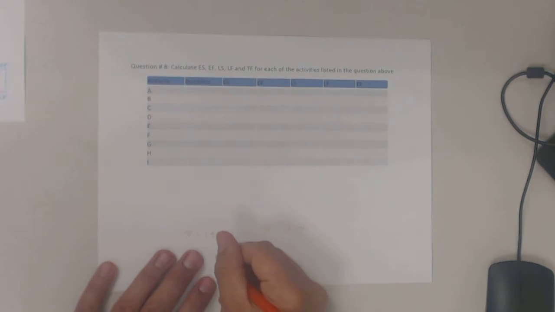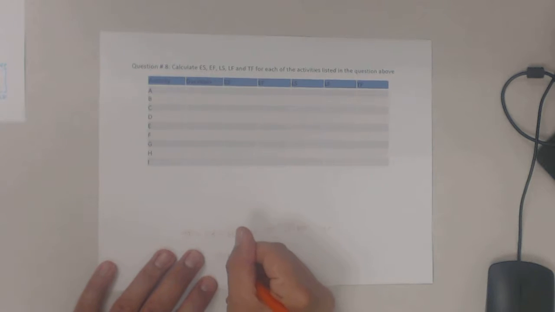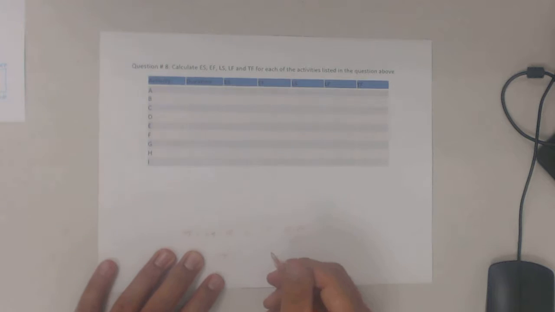Or, and it's not because I like the complicated things, the reason I like this one is because it's much more effective for what we'll do later on in precedence networks. So what I have here is the late finish minus the duration minus the early start. And that's what we'll be calculating in this column. If you want to follow along, these are given on page 57.